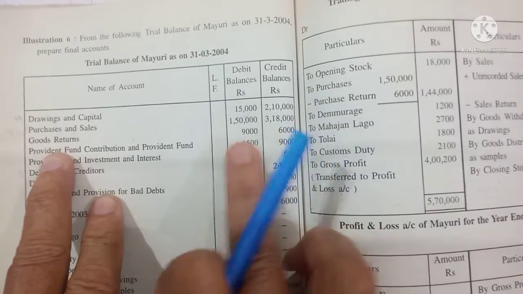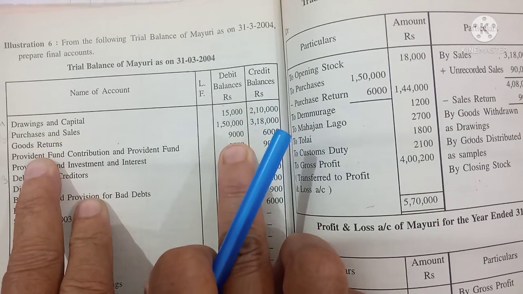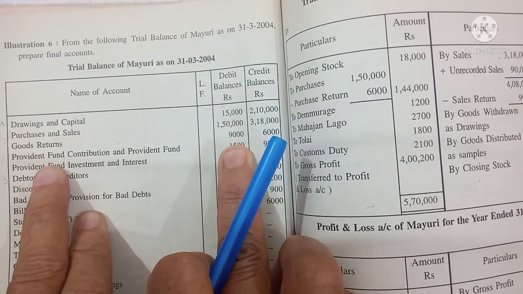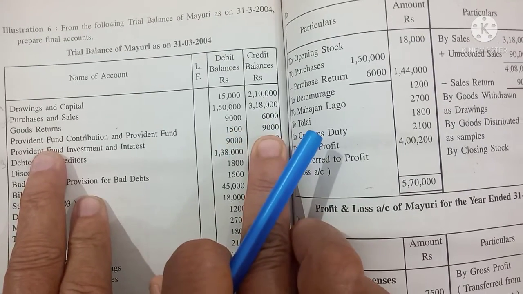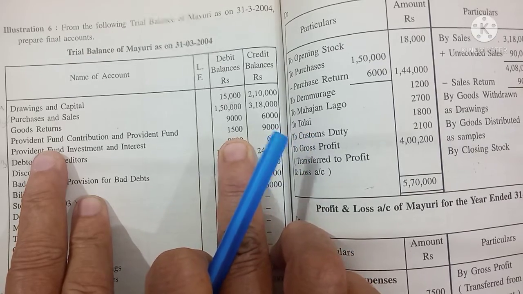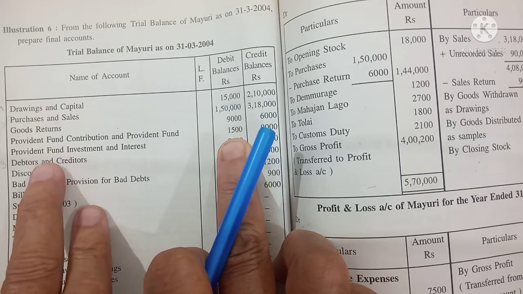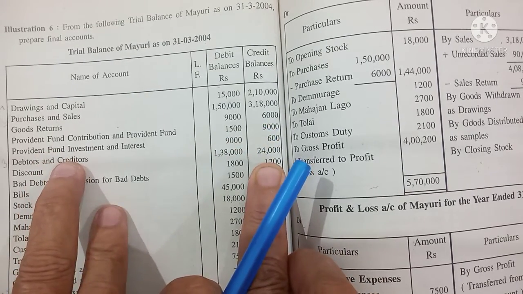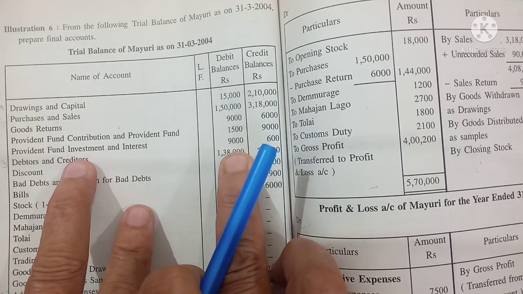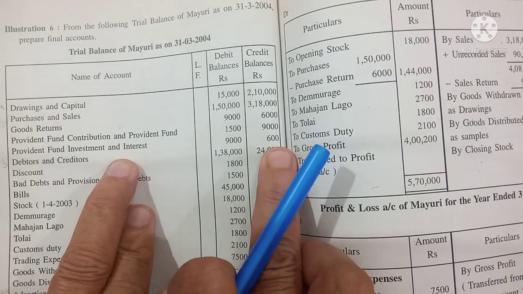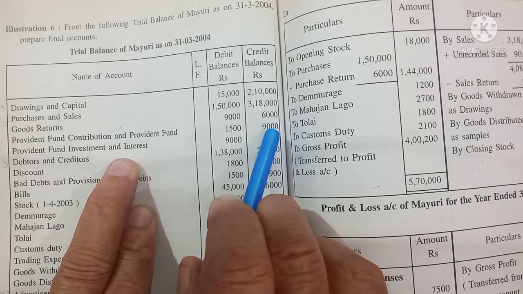Goods return is reversed and goes in cross, meaning 6,000 will be deducted from purchase and 9,000 will be deducted from the sales. Provident fund and contribution to the provident fund: provident fund is 9,000 and contribution to the provident fund is 1,500. 9,000 is the liability and 1,500 is the profit and loss account debit side. Provident fund investment and interest: provident fund investment is 9,000, that is an asset, and interest you add with the provident fund. This 600 you add with the 9,000.